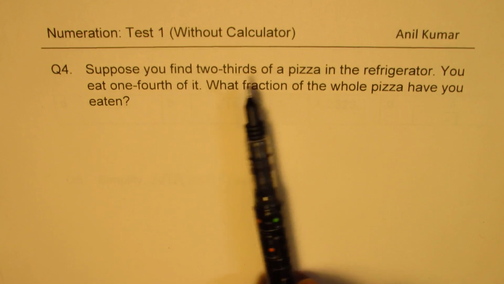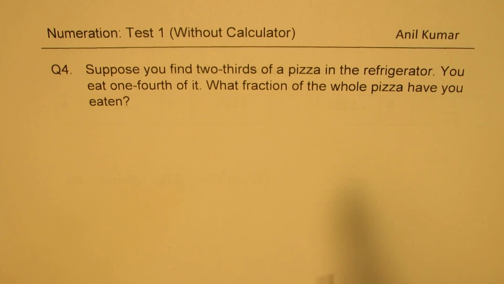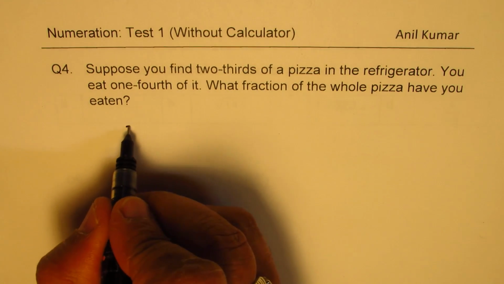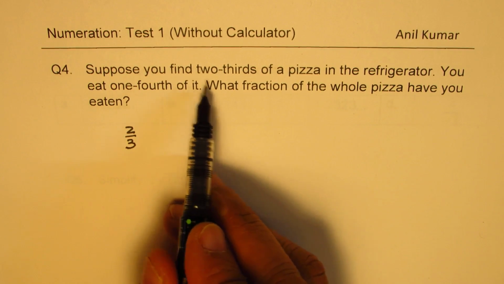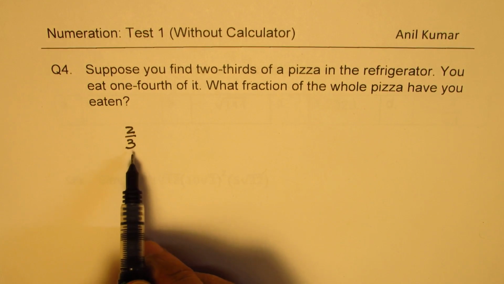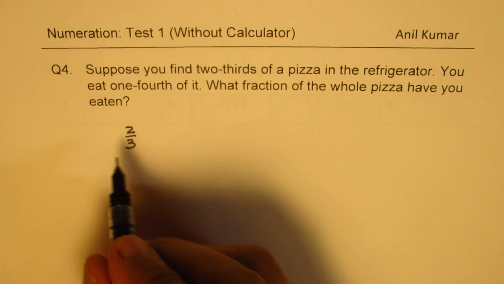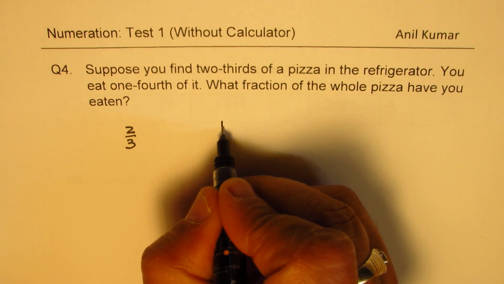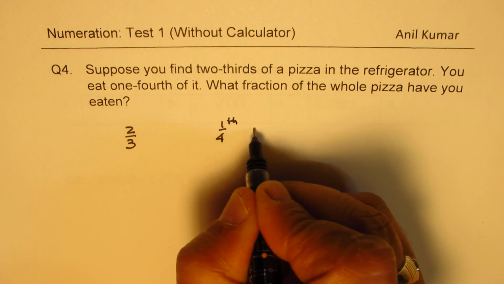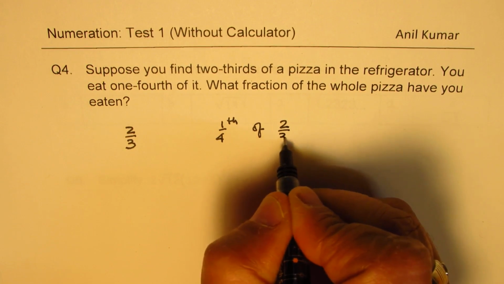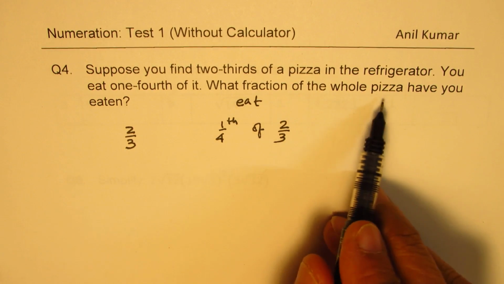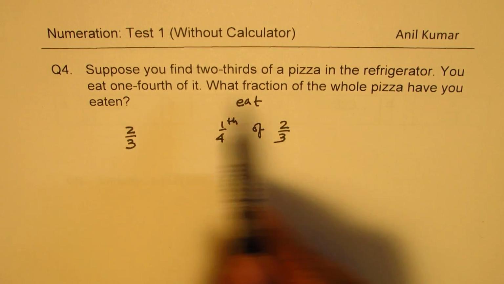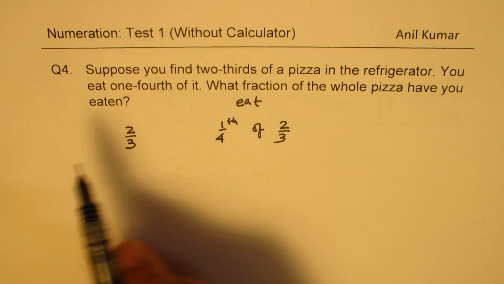Suppose you find 2/3 of a pizza in a refrigerator, right? So we have 2/3 of pizza. You eat 1/4 of it. So you are eating 1/4 of 2/3. That is what you eat. What fraction of the whole pizza have you eaten, right? What fraction of the whole?